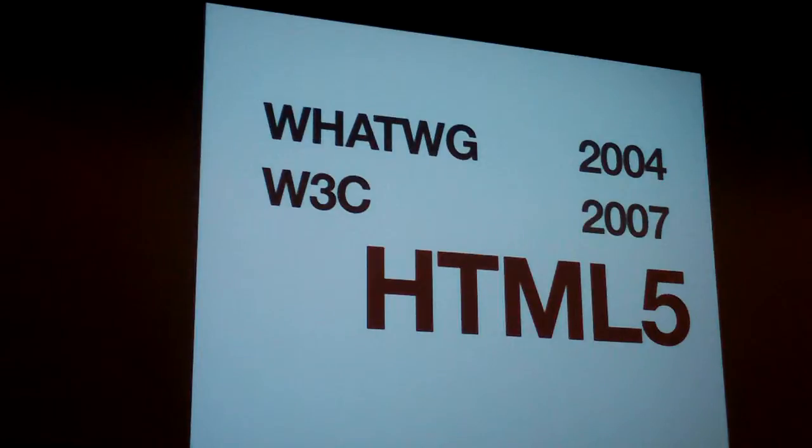The WhatWG have been working on what they initially called Web Applications 1.0 and Web Forms 2.0, and it all kind of got lumped together under this kind of buzzwordy term called HTML5. So it came to be known as HTML5. And the W3C said, well, it makes sense if we actually take what they've started with and we work together on this. So that's what they did.